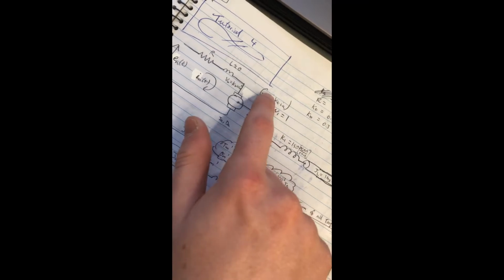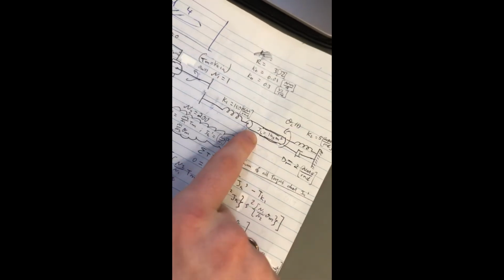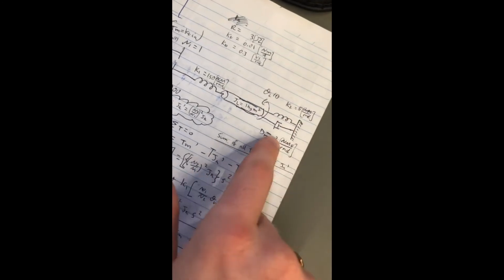Alright, tutorial for video. We have an electromechanical system, we have a resistor, negligible inductance, back EMF here, an invisible JA that we'll talk about in a second, theta M applied here, TM, and we've got N1 here, which is 1, and N2 is 200. These are gears, there's spring 1, the JL, and that's spring 2, and that's our damper.